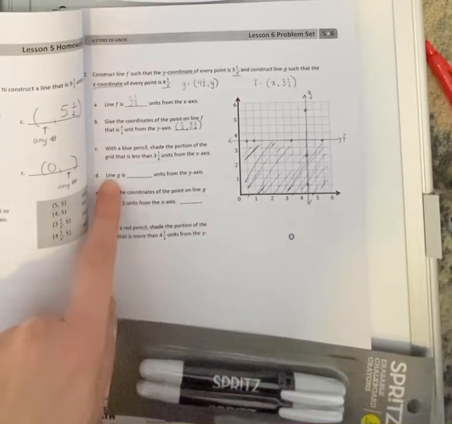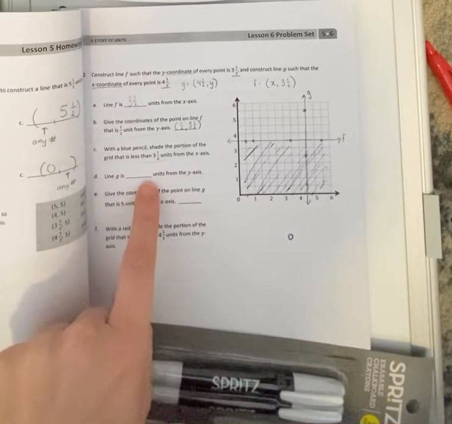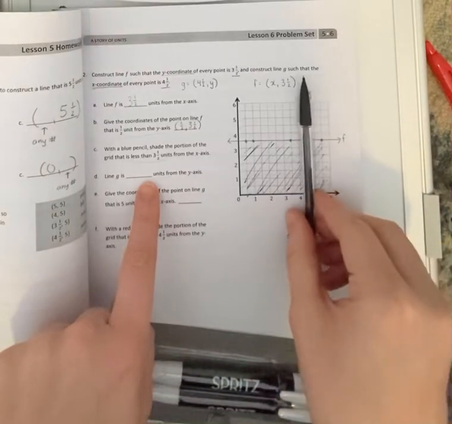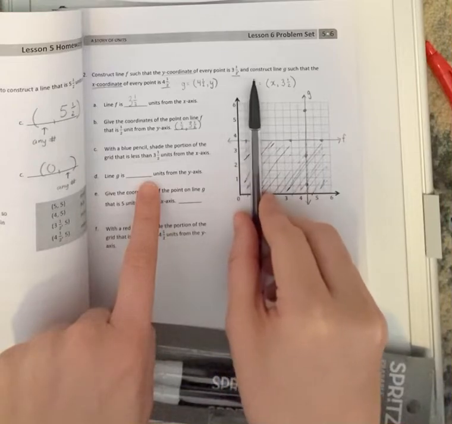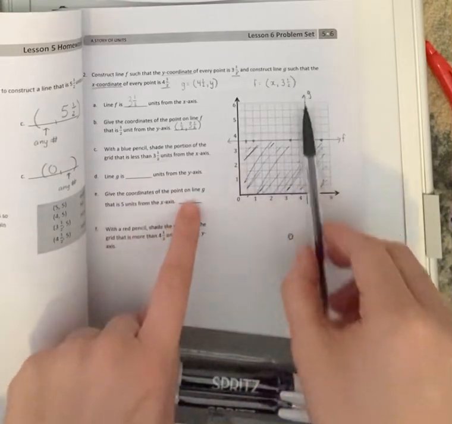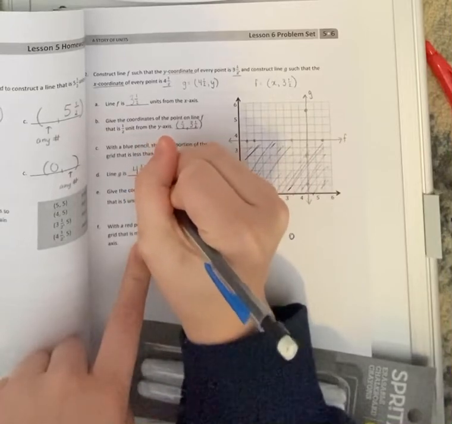Now we're on D. Line G is how many units from the y-axis? So this is G. How many units from the y-axis is it? So I'm moving over from the y-axis and I intersect here. It's 4.5 units away from the y-axis.